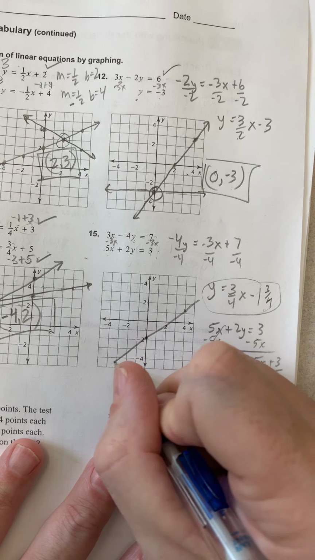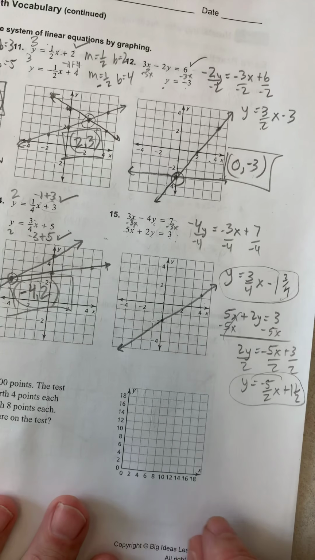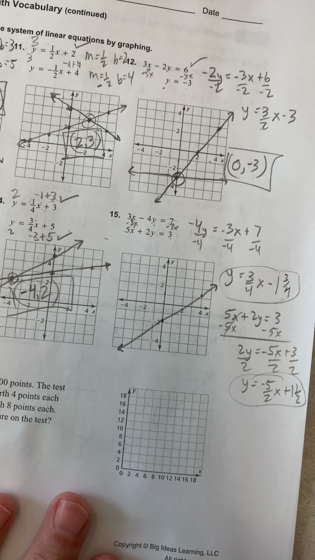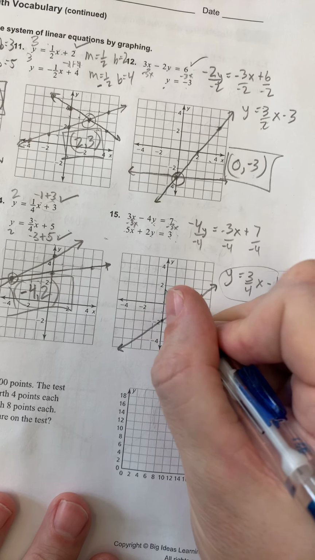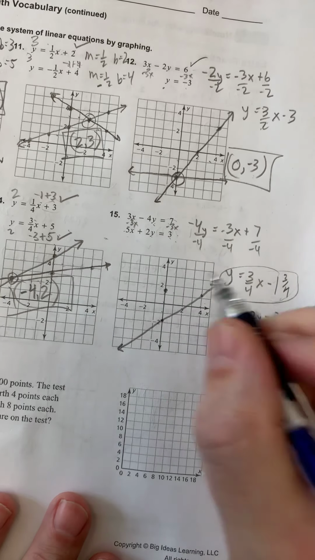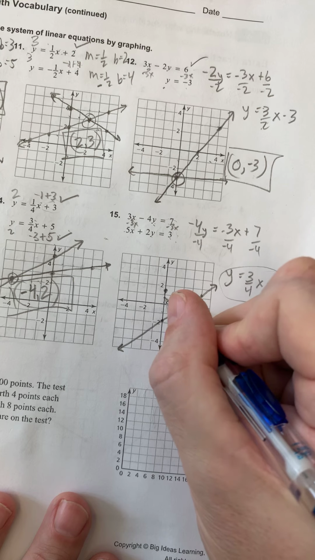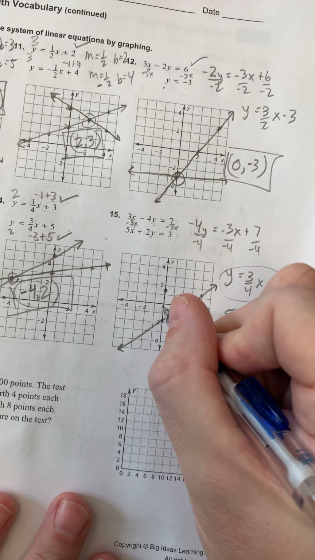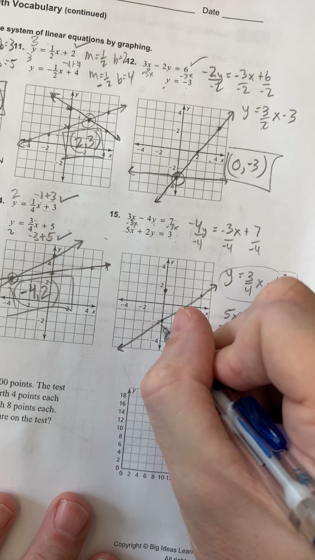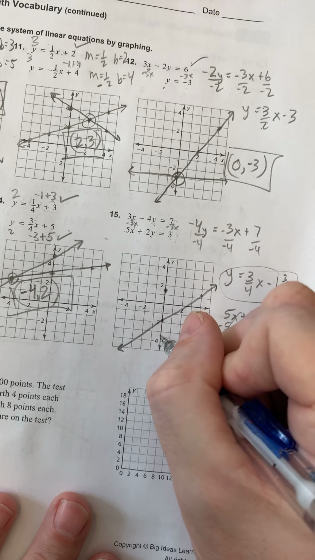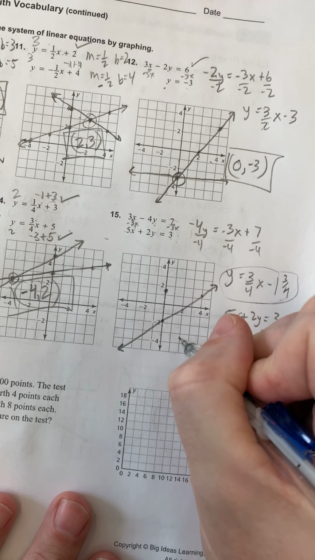Because this isn't graphed using quarters, it is an estimation, which is okay. If I'm at 1 1/2, here's 1. 1 1/2 is right there. Now you are going down 5 over 2. 1, 2, 3, 4, 5, and then over 2.